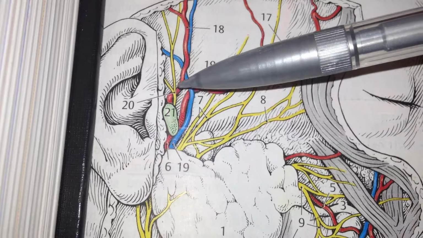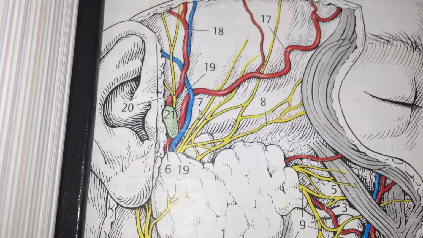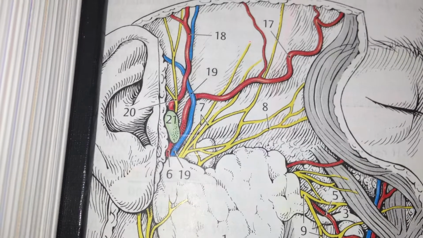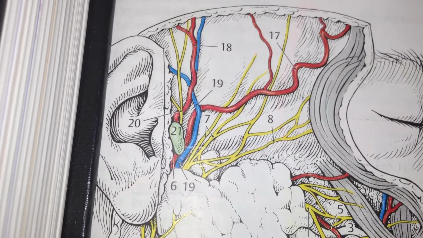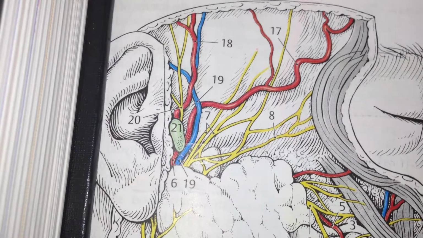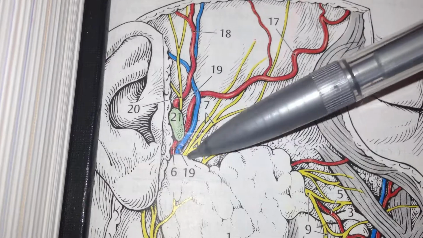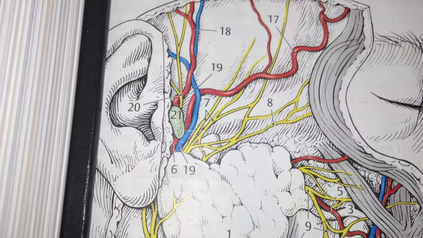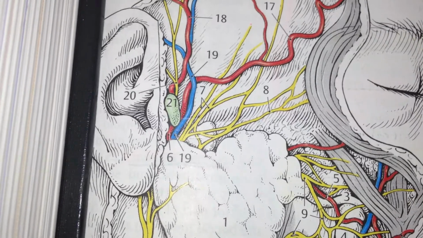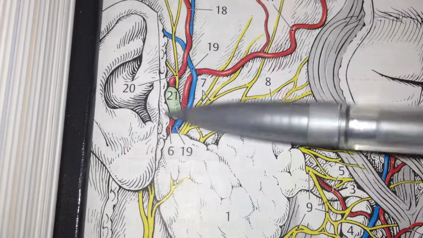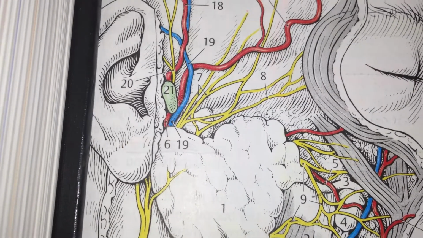You can see number 20, that's going to be the auriculotemporal nerve. That's going to innervate the external acoustic meatus, the tympanic membrane, and the skin of the temple. And what else can you see? You can see number 21, which would be classified as a superficial parotid lymph node. If you guys remember, in lymph nodes, you have your superficial and deep parotid lymph nodes.